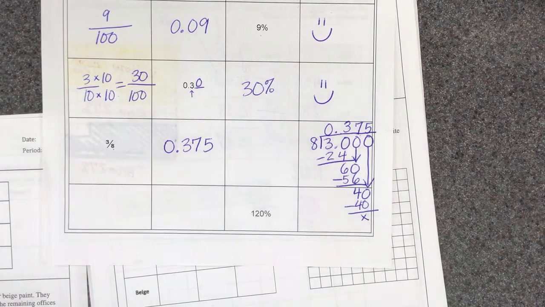What percent do you think this would be? Would it make sense to say it's 375%? No, that's way too much. This isn't even half. This is not even 50%. Maybe 30-something percent. 37.5. Great job.